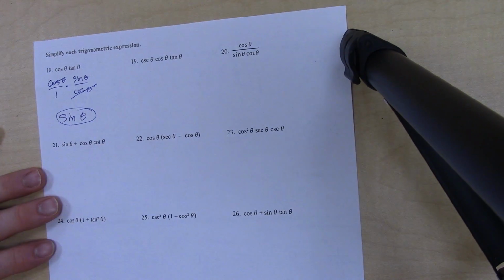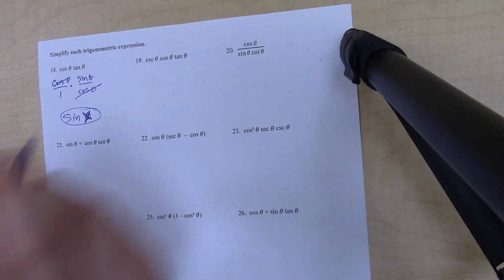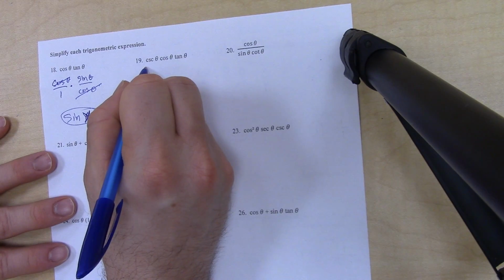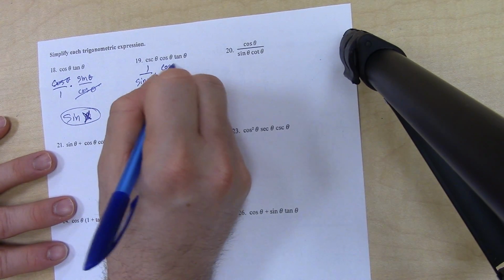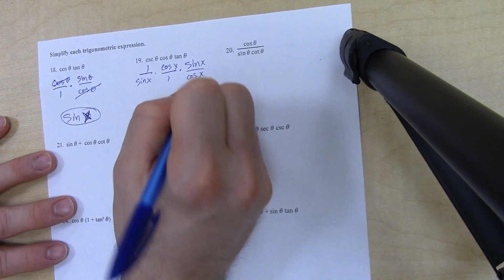Now again, if you're using x here, that's what we've been doing over and over again, then you just say sine of x. And I'm going to do that on all these problems, so that they're all similar in terms of what I'm doing. So this is 1 over sine of x. Cosine again just goes over 1. Tangent, look right in your table, is this.